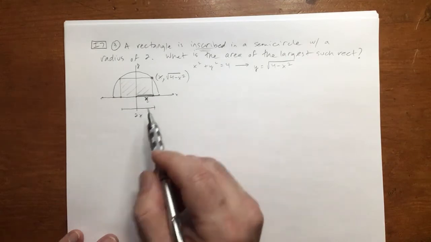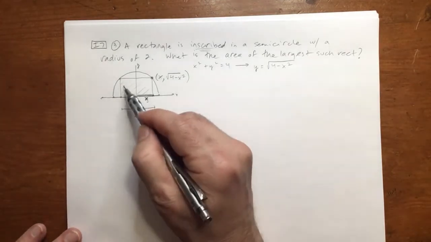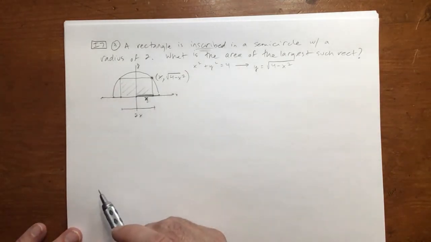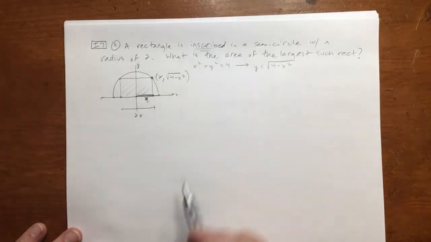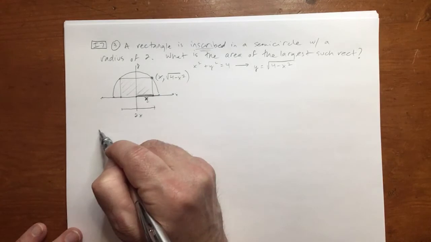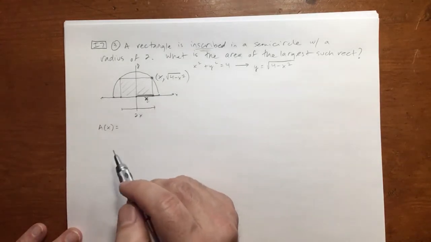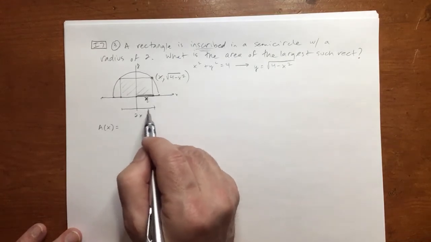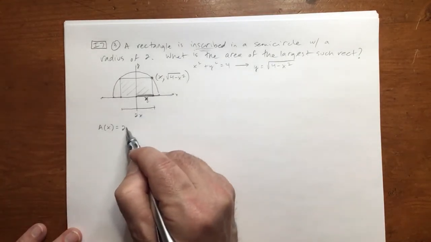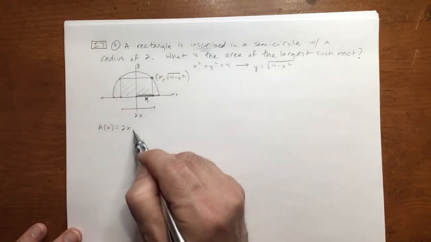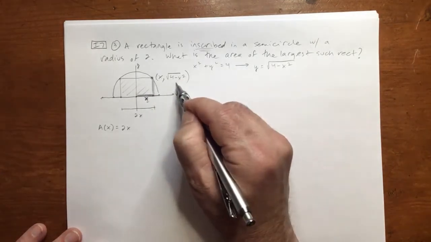And then what this gives me is the equation of the area of that rectangle. And that's what I'm looking for. I want to find that area. I want to find the largest area. So the area as a function of x, the x that we've chosen there, is the base times the height. So 2x times that height, which is this y value right there.